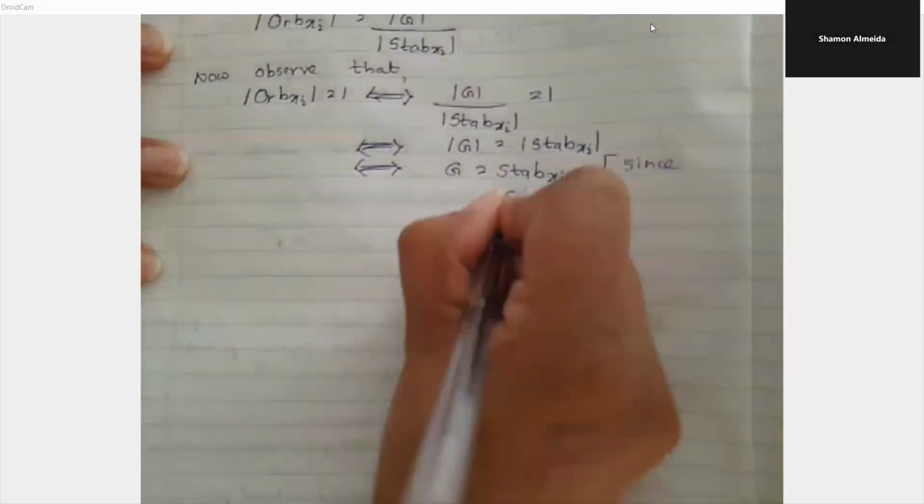This is because the stabilizer is a subgroup of G, and G is finite. So from this we get that if the number of elements in any orbit is equal to 1, the corresponding stabilizer is G itself.